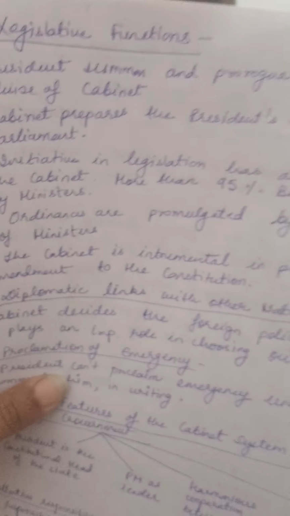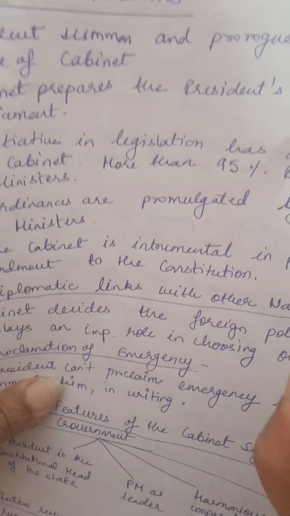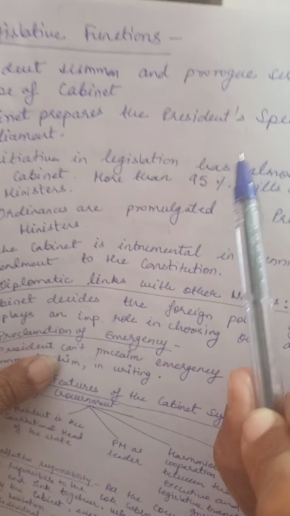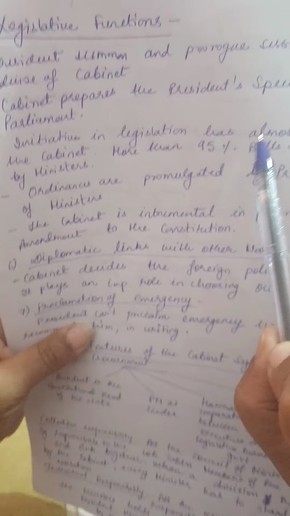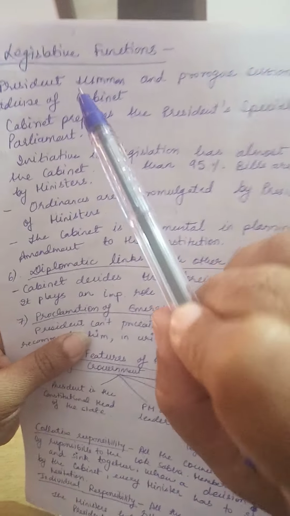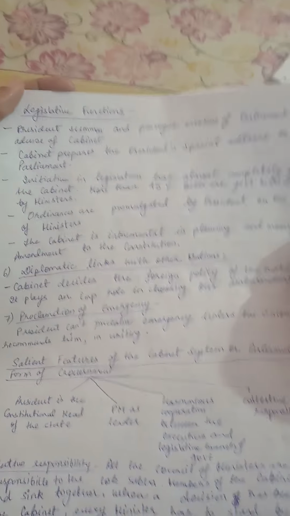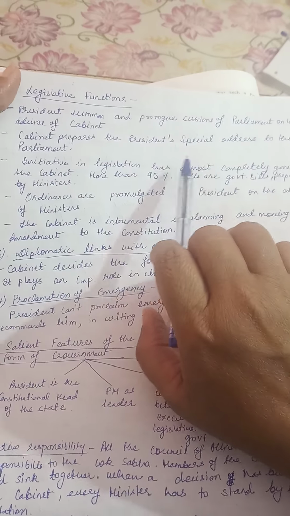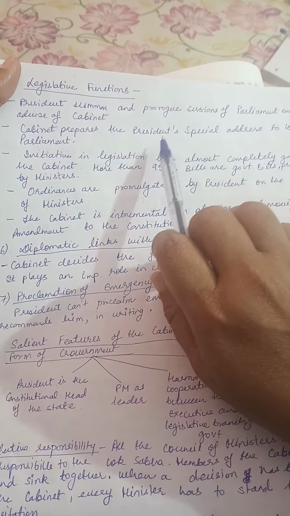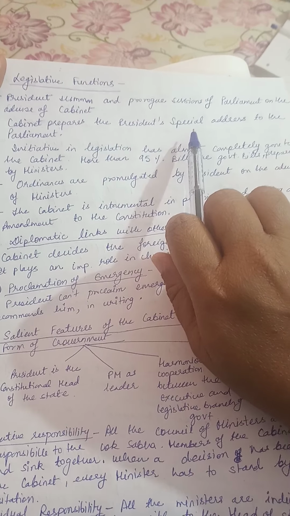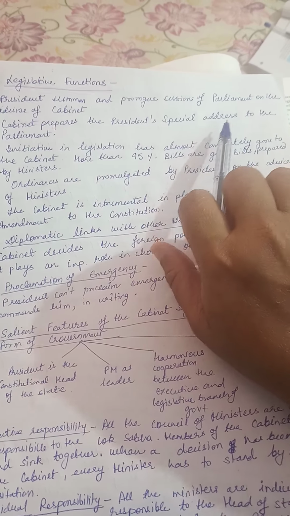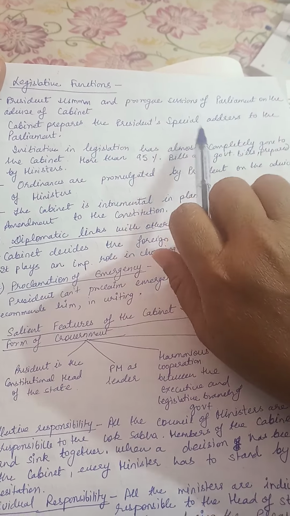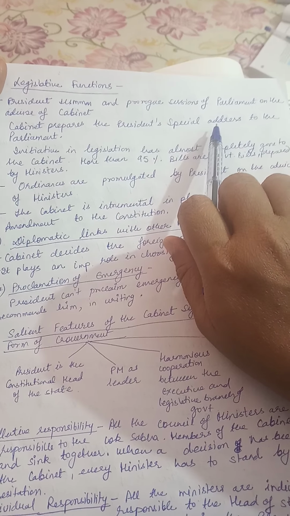The president summons and prorogues the session of the parliament on the advice of the cabinet. The cabinet prepares the president's special address to the parliament. The president addresses both the houses of the parliament at the commencement of the first session after each general election, that we have studied in the chapter president.